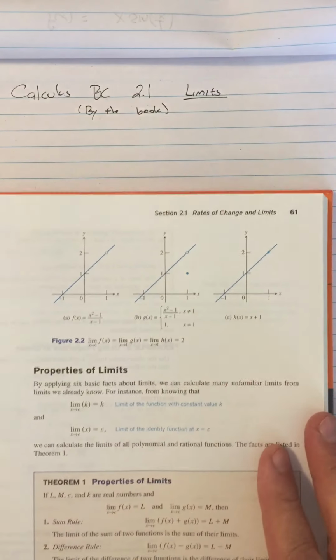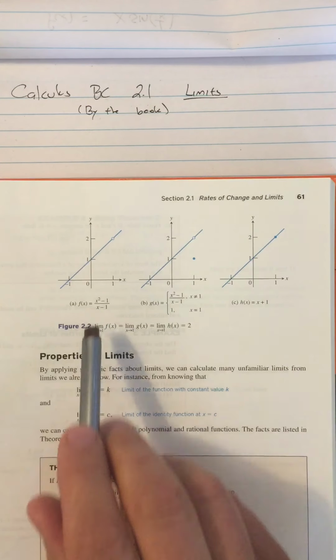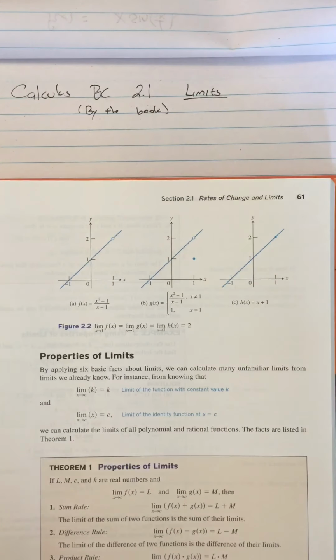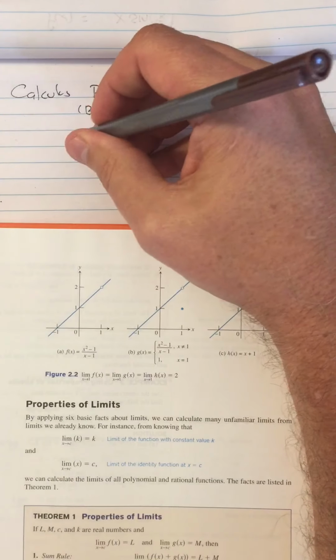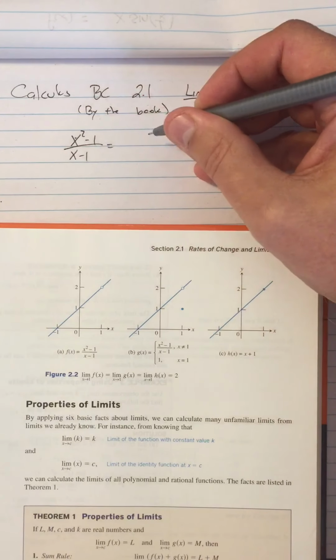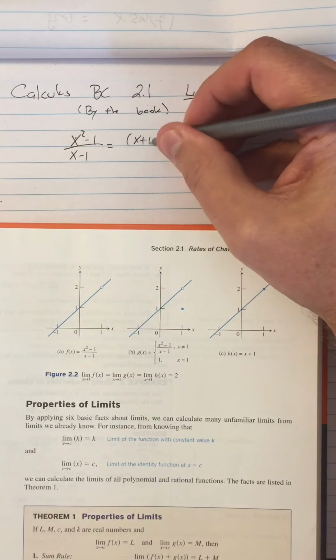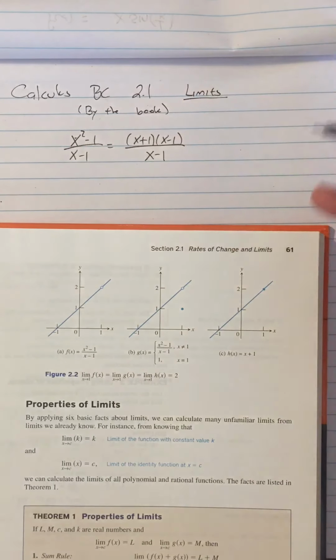And now the next thing that we're going to look at is this example they gave here. So they gave an example of these three functions. So you have (x squared minus 1) over (x minus 1). One thing you want to notice about that function: you can factor the numerator and have (x plus 1)(x minus 1), and your denominator is x minus 1.